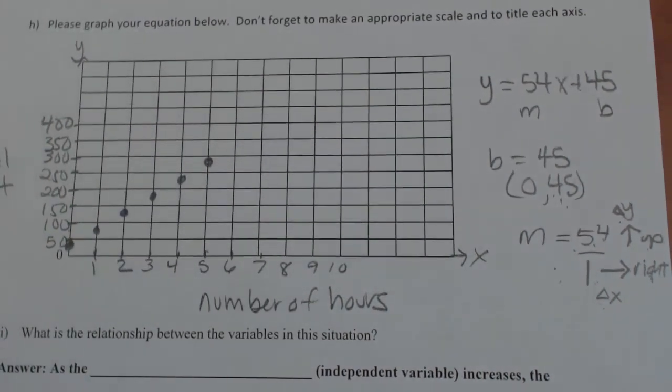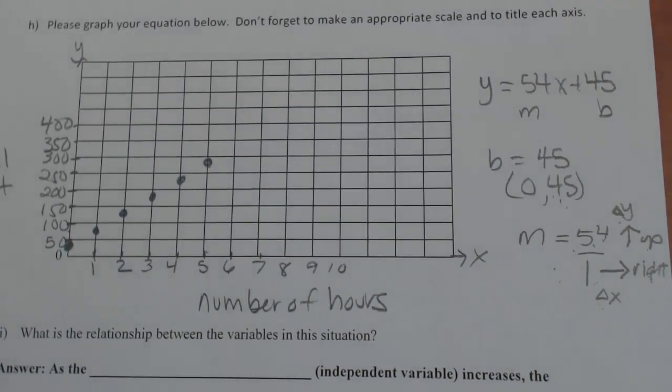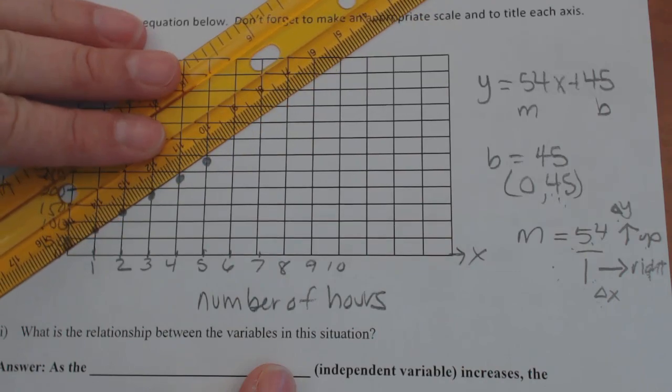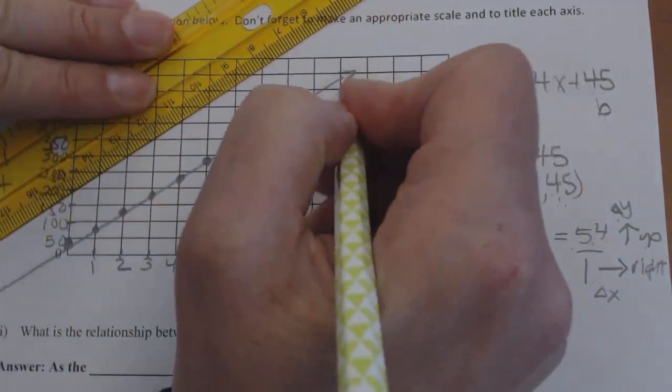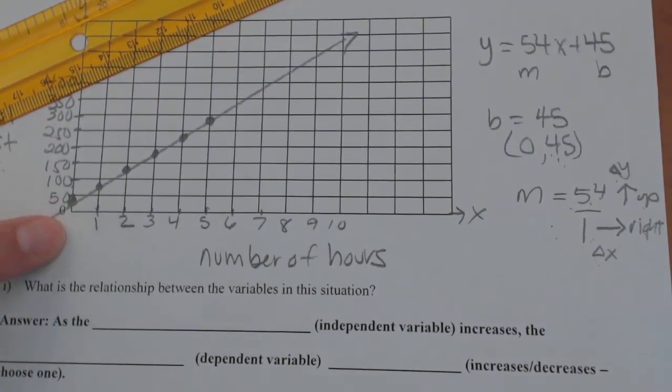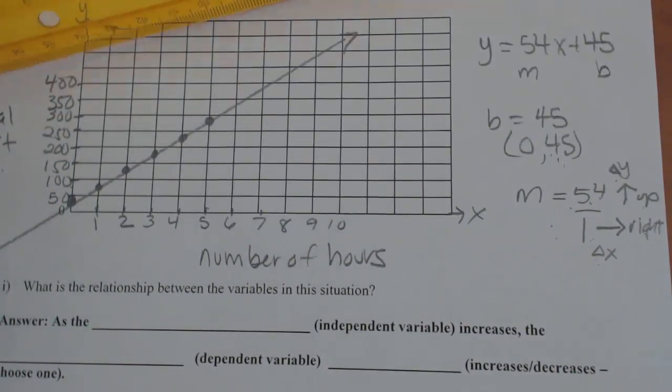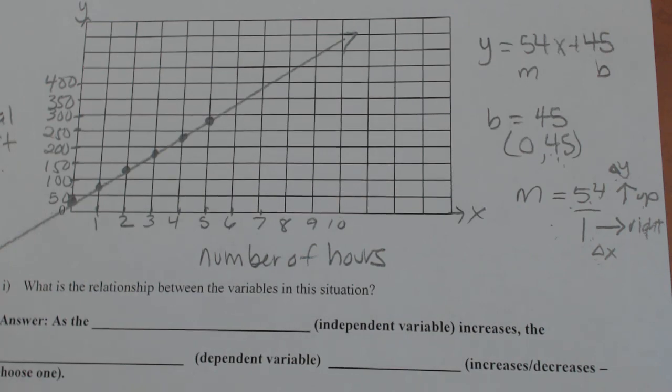Okay. Again, it's not going to be perfect. I tried my best. If we wanted perfection, we would draw a nice line. We would use a computer. So it passes through, and I go up 54 and right 1 every time.